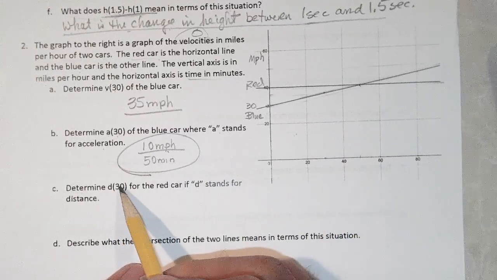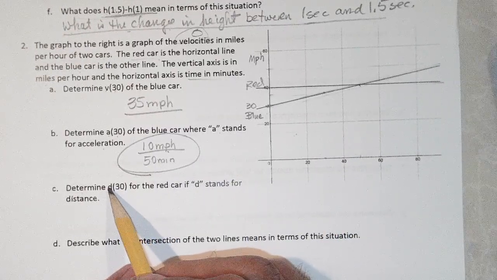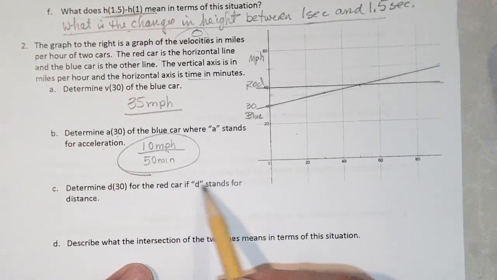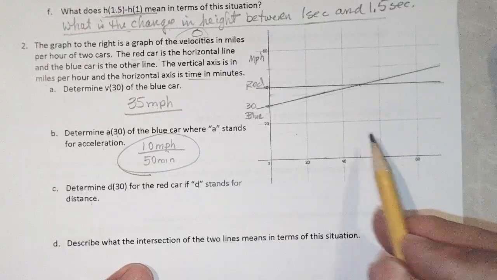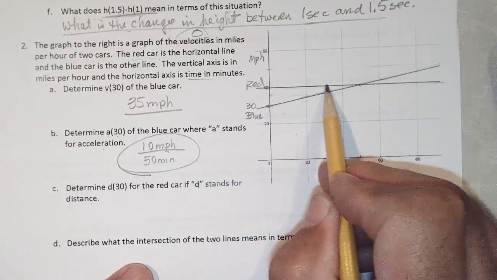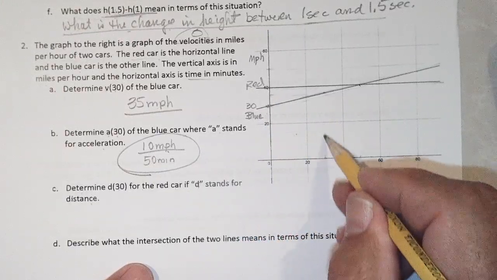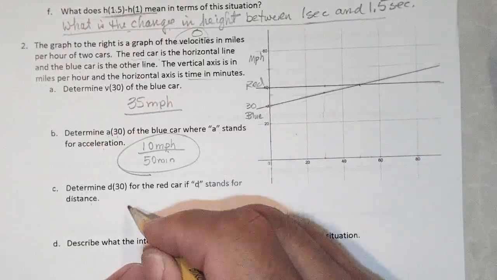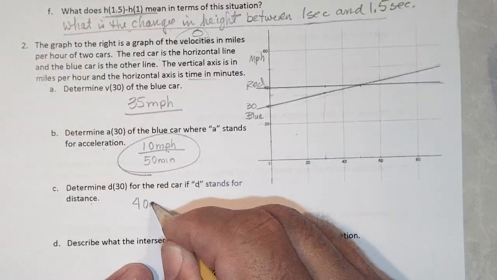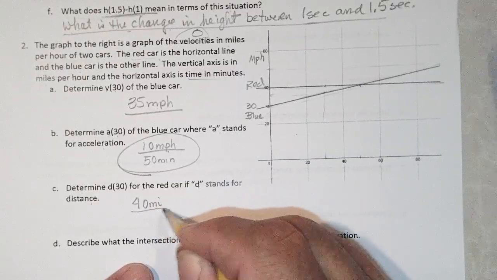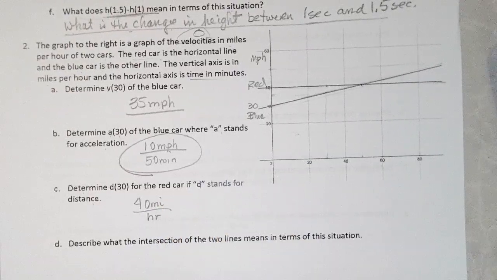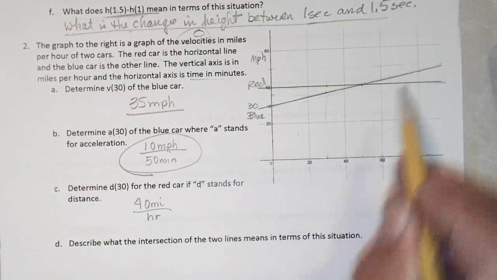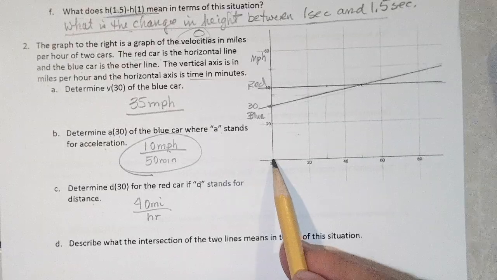Determine d of 30 for the red car, where d stands for the distance. So how far did the red car go in 30 minutes? Well, it is going 40 miles per hour always, and so its distance would depend on how many hours.